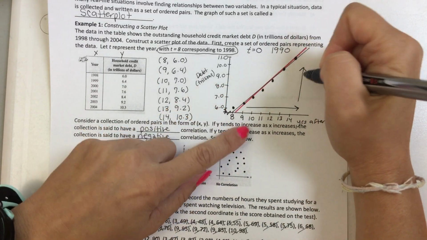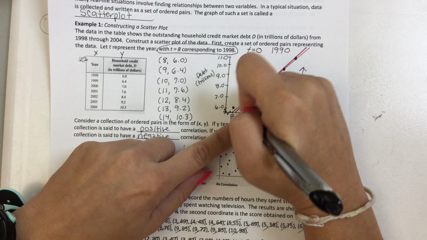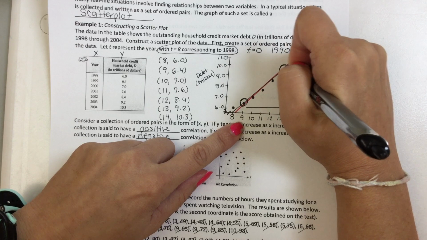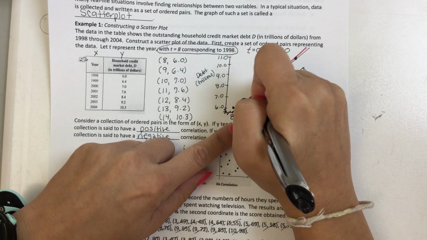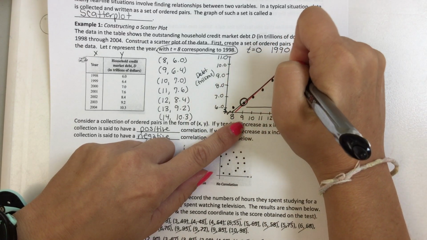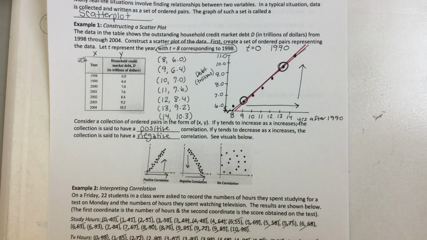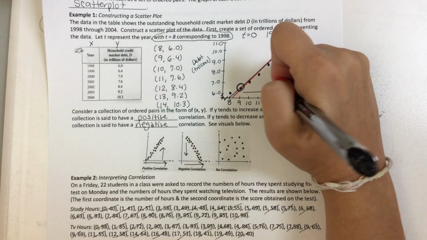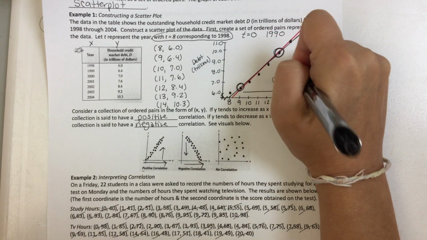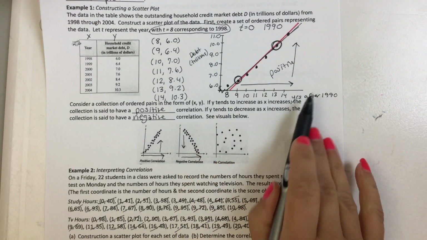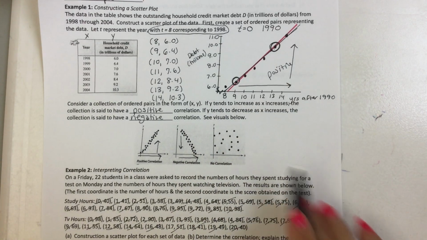So you draw a line. Your goal is to have the same amount of points on either side. So here is my line. You pick 2 points that are on your line. If I'm looking at my line that I made in the black pen here, this point touches, this point touches. We already said that this is a positive correlation because as we go to the right, the value is going up. As time increases, so does the household debt.